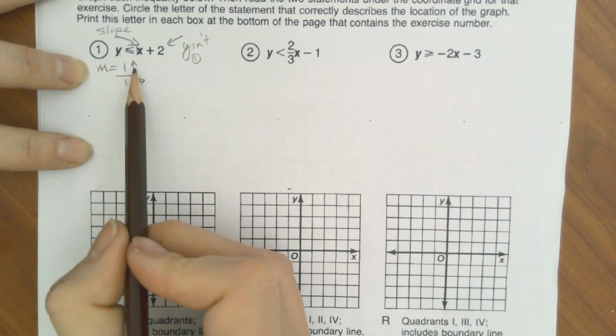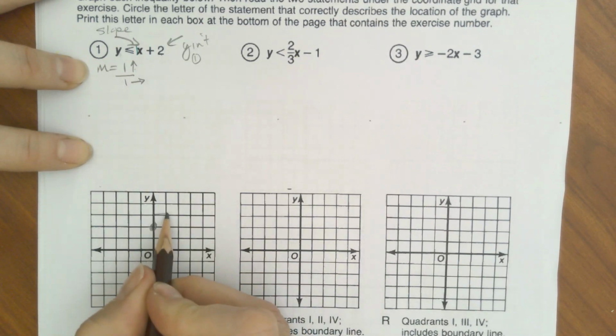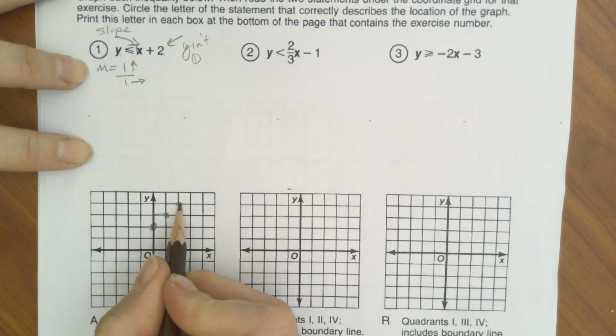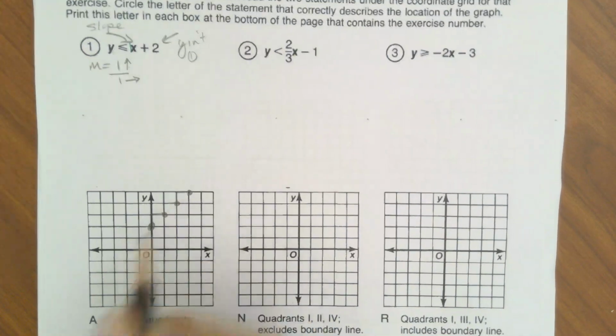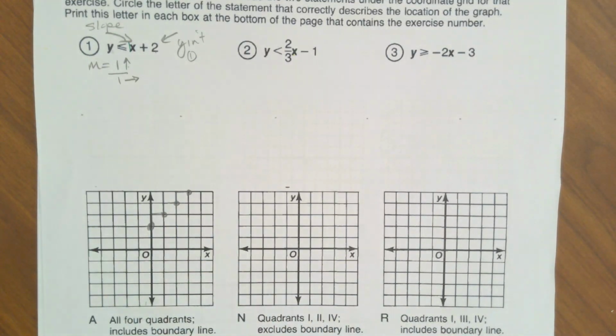Now it says go up 1, right 1. Up 1, right 1, up 1, right 1. So there's all my points. Now I have to join them up.